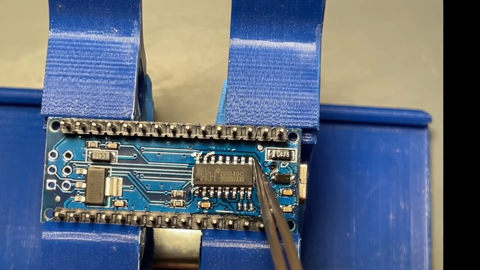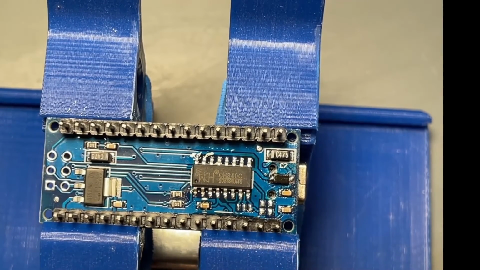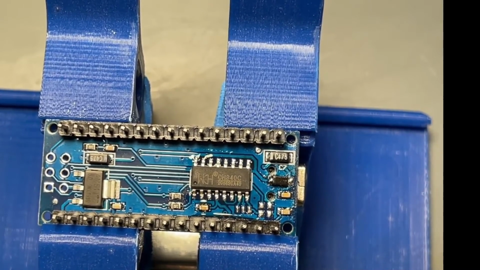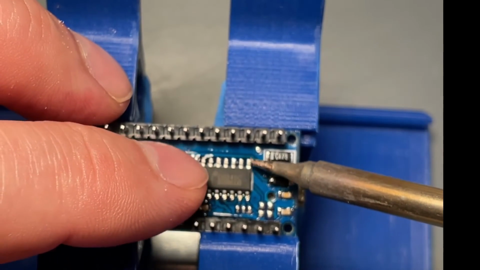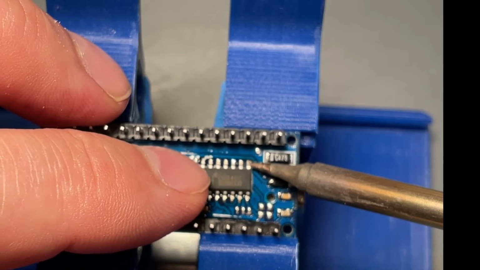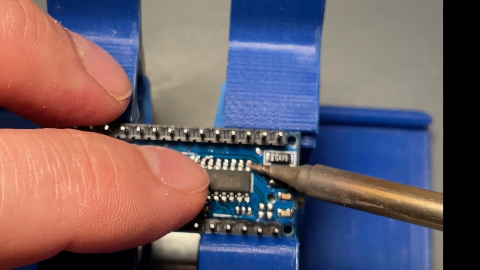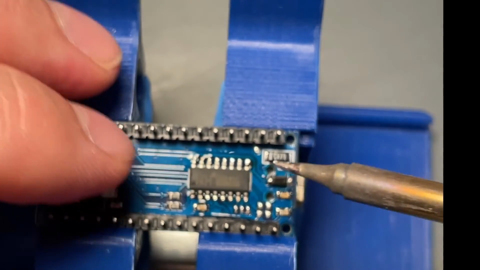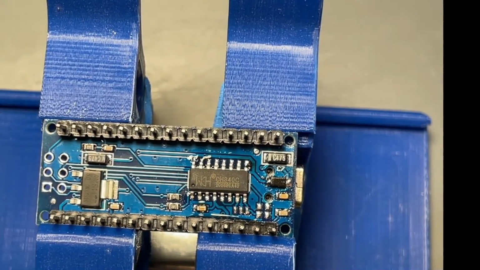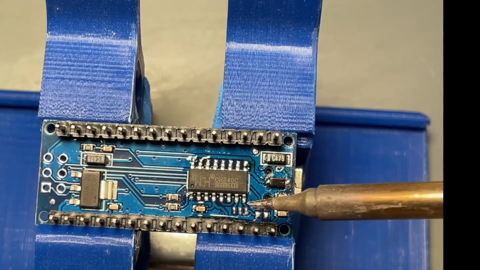I will typically take the approach of trying to solder just one of the leads of the chip to give it a bit of stability. Sort of this way. And then we'll do another one on this side.